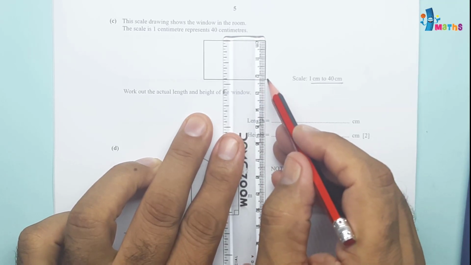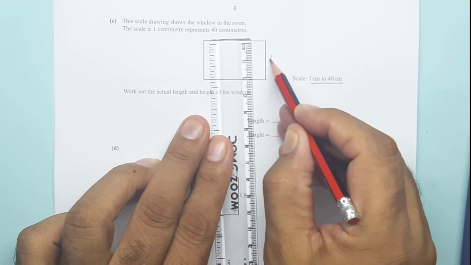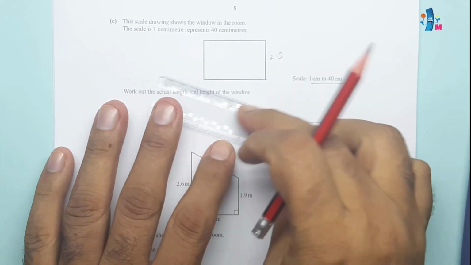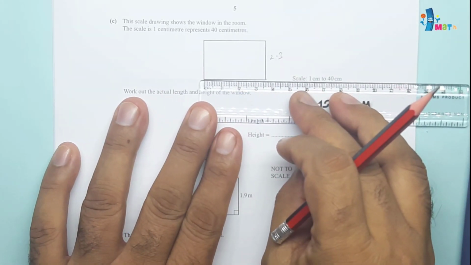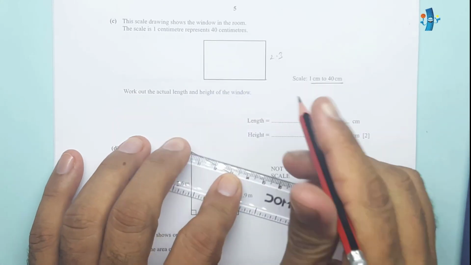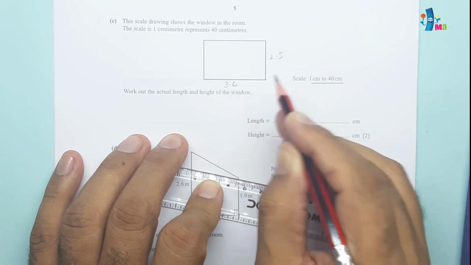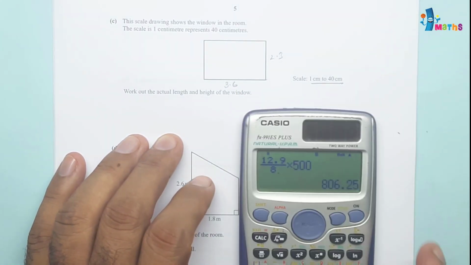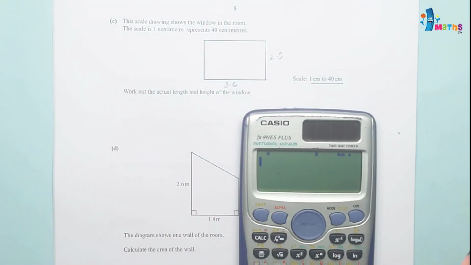So this side is 2.3, and this side we are having is 3.6. So if we multiply by this conversion ratio, 2.3 multiplied by 40 will be equal to 92.